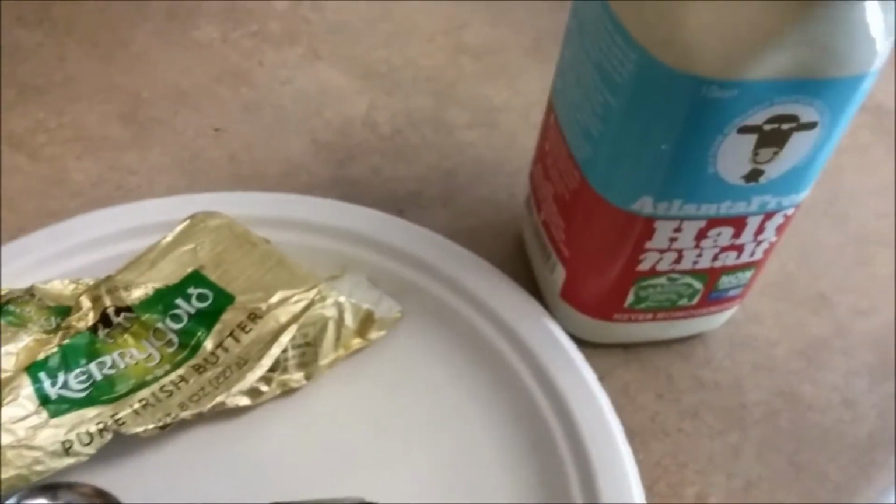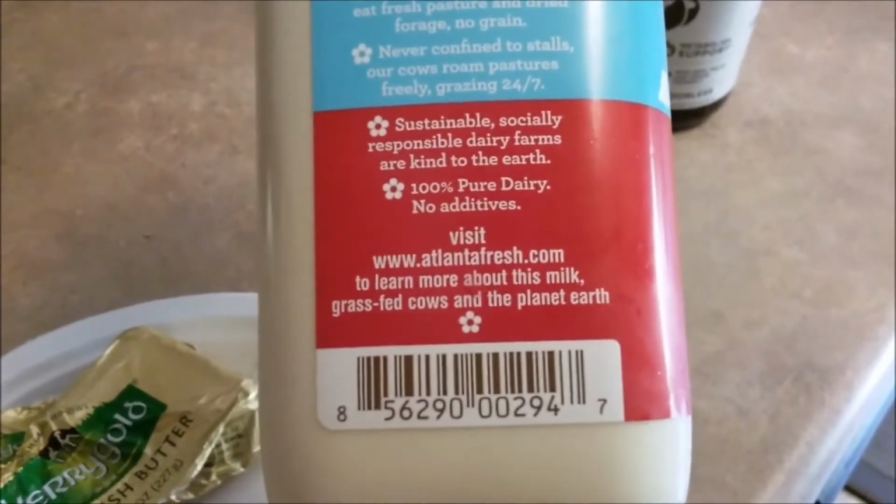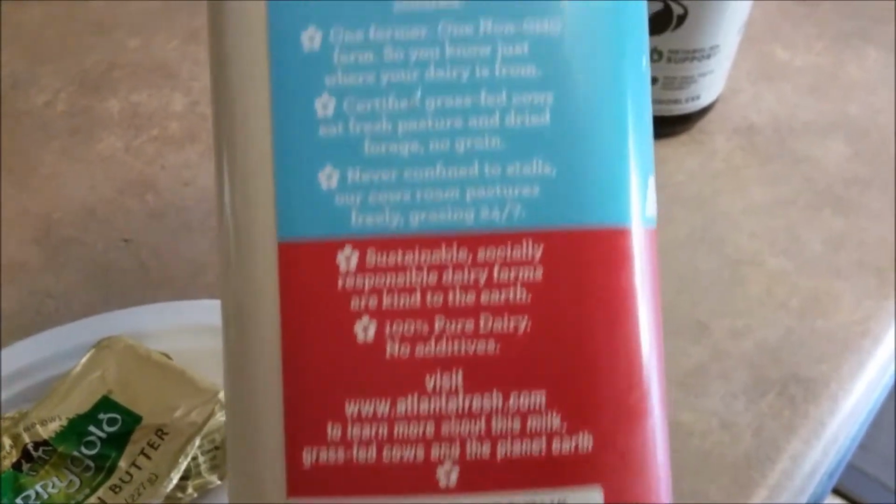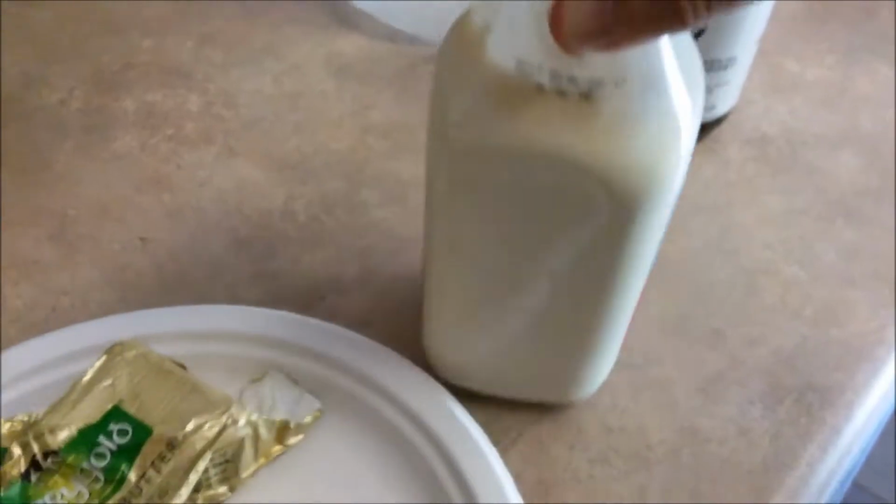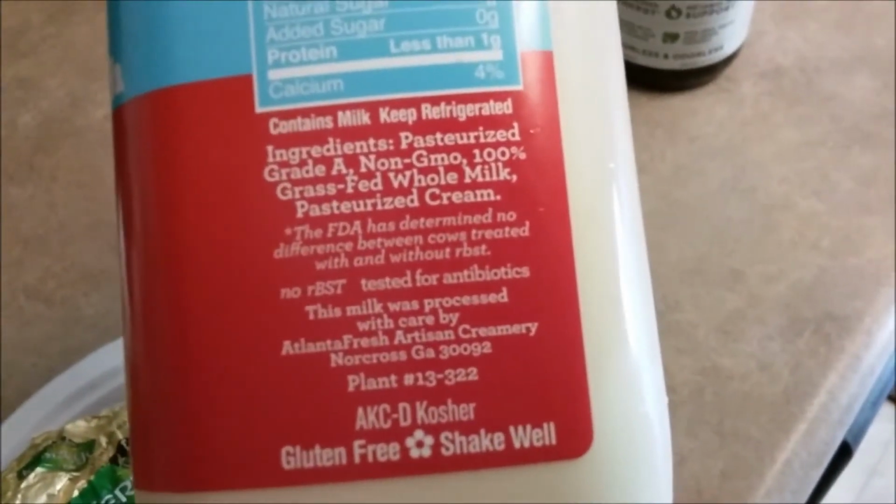And typically too, they'll low pasteurize, depending on what state you're in. There's a couple other brands I found that use low heat pasteurization, and you don't really want that either. Let me see, is everything there?